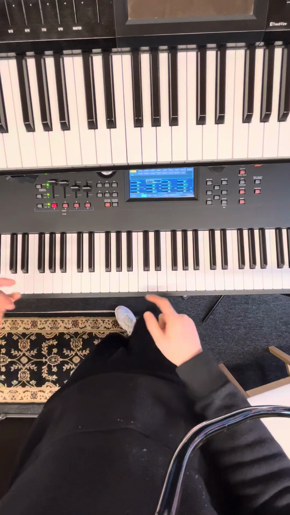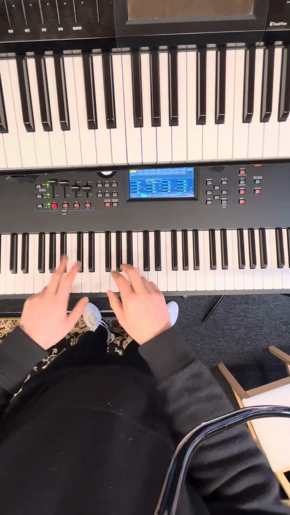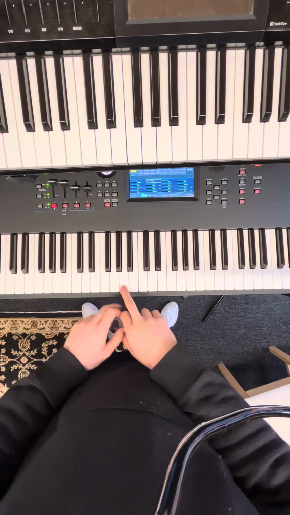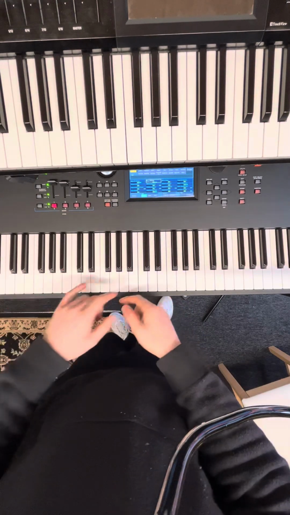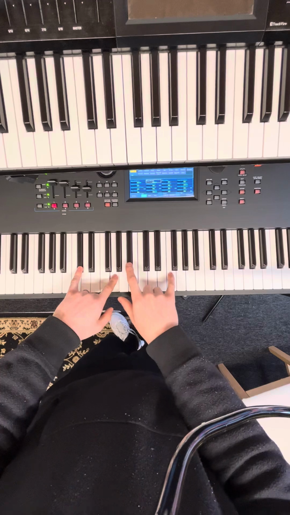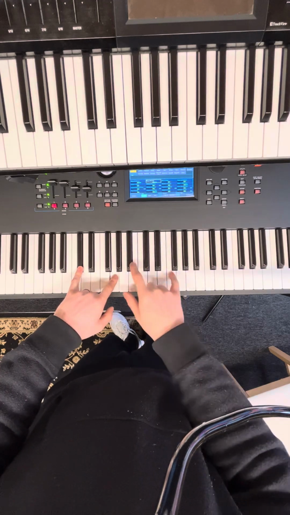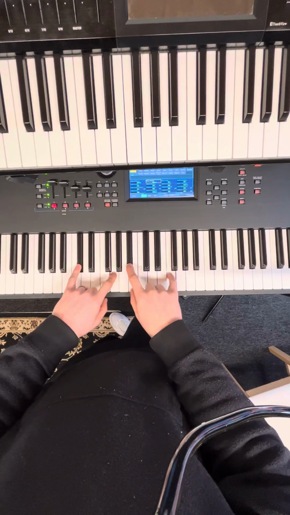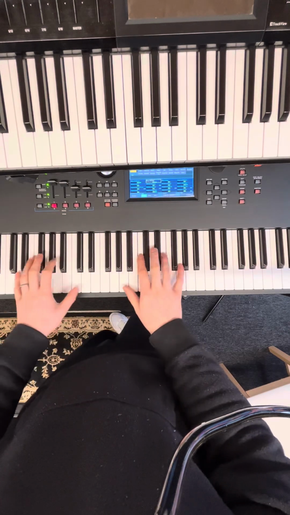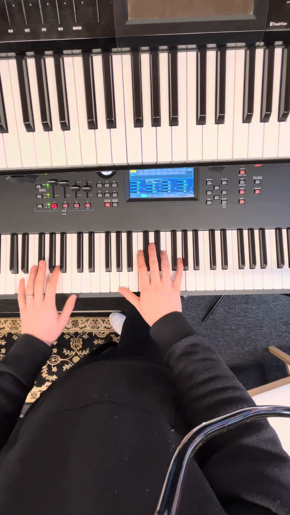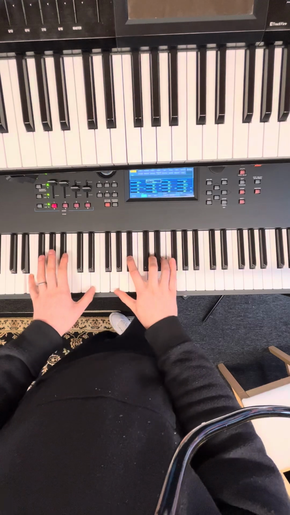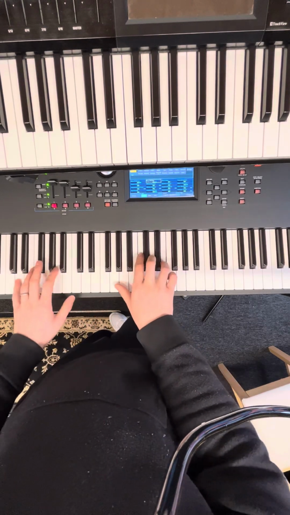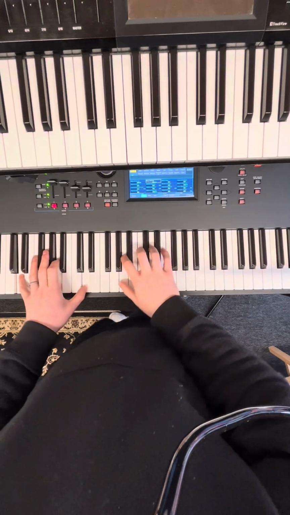Okay, and let's do the other pair. So that was here and here. So now let's do the E flat. So we're going to be doing the same tritone, but we're going to do different notes here because we're going to do the E flat. And we're still going to go to the D. So let's listen to that. Let's do it again.